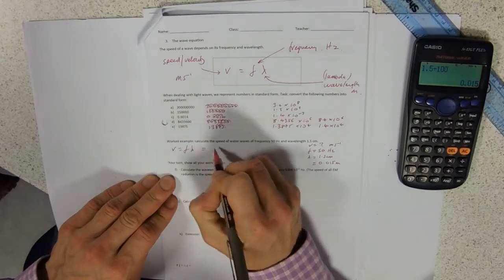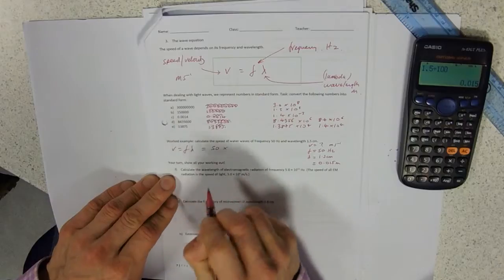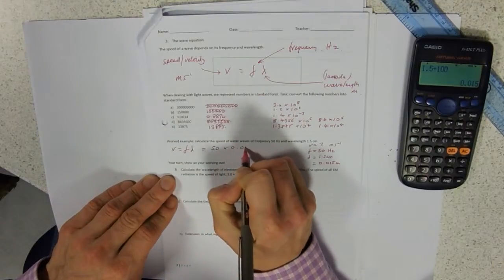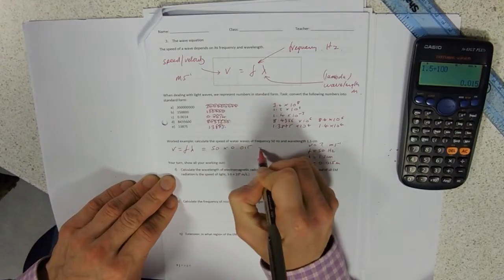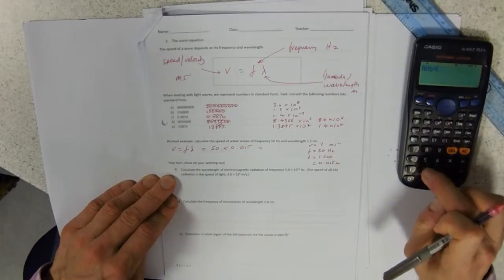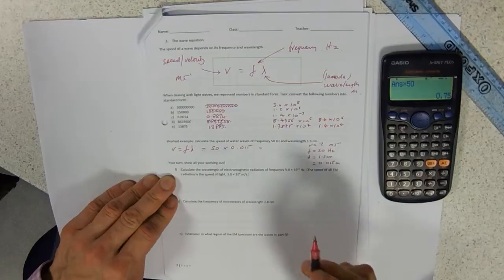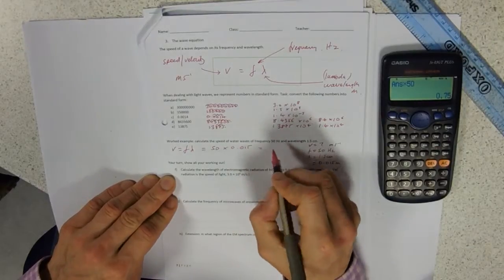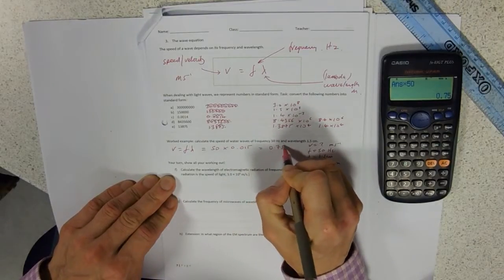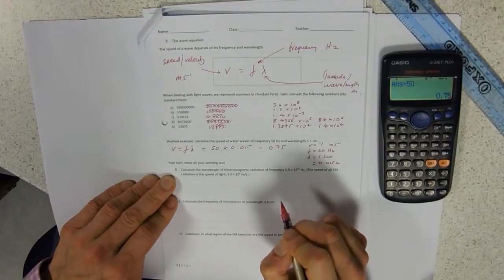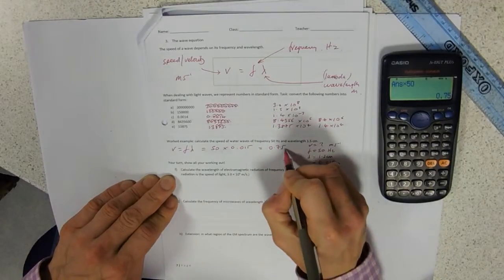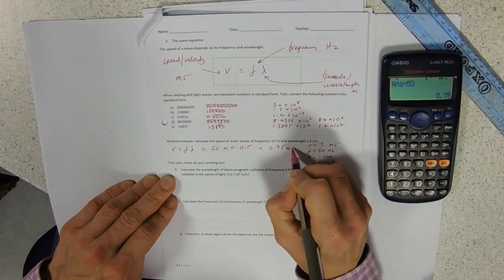And so we've got F, 50, times by lambda, 0.015. Put that into the calculator, and that is 0.75. We need to stick the units on or else you won't get the marks, so that's going to be velocity, so meters per second.